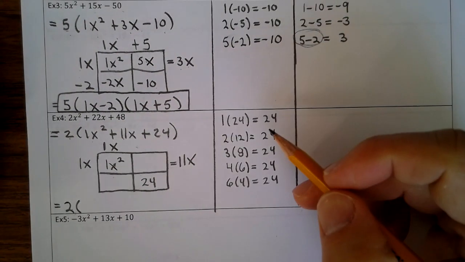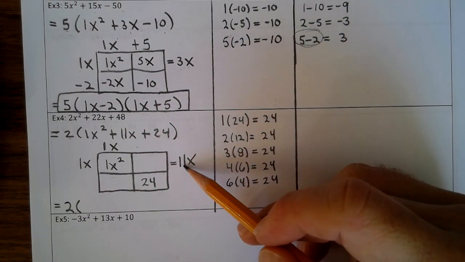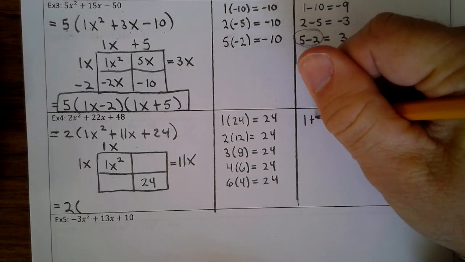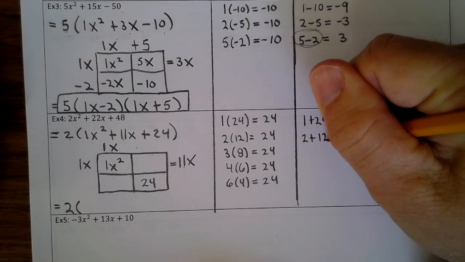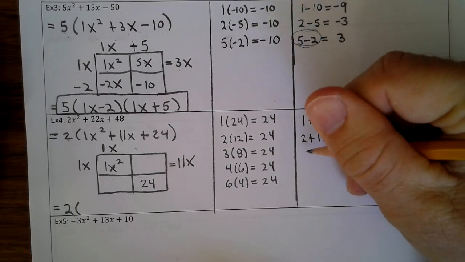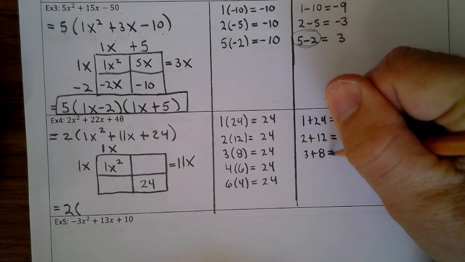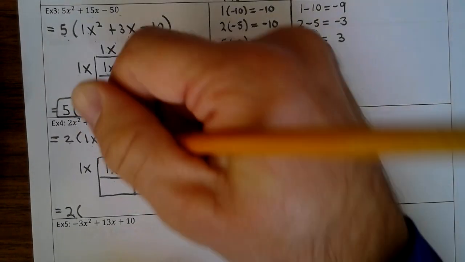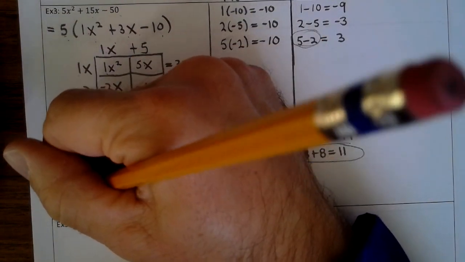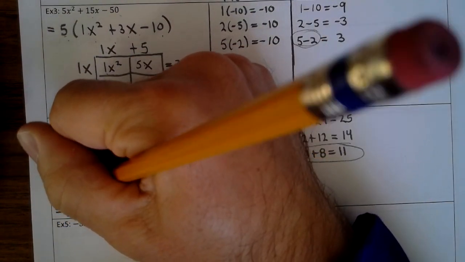So 1 plus 24 is 25, that didn't work. 2 plus 12 is 14, that didn't work. 3 plus 8 is 11. That means that combination works, so our answers are x plus 3, x plus 8. So 1x times 3 is 3x, 8 times 1 is 8x, 8 plus 3 is 11, this works, so our answer is 2 times 1x plus 8 times 1x plus 3.